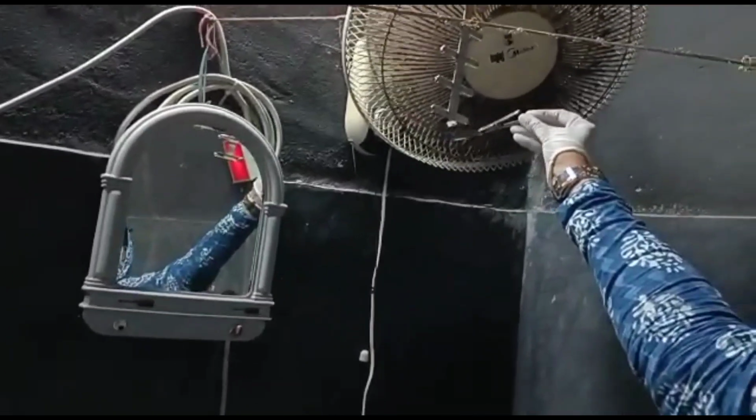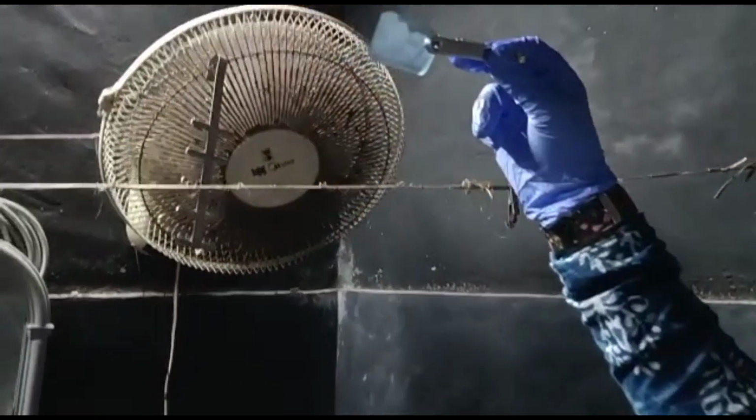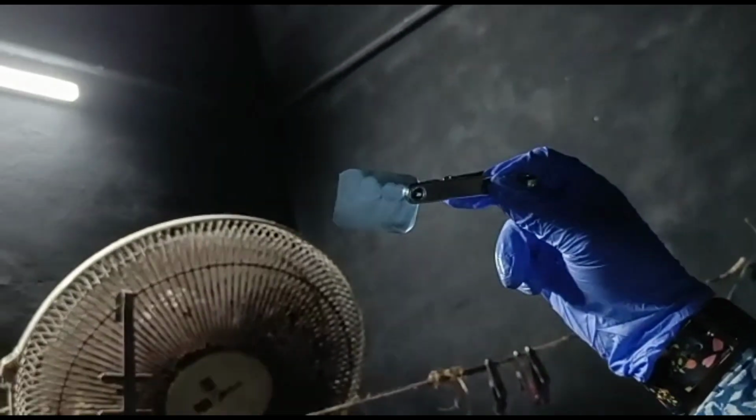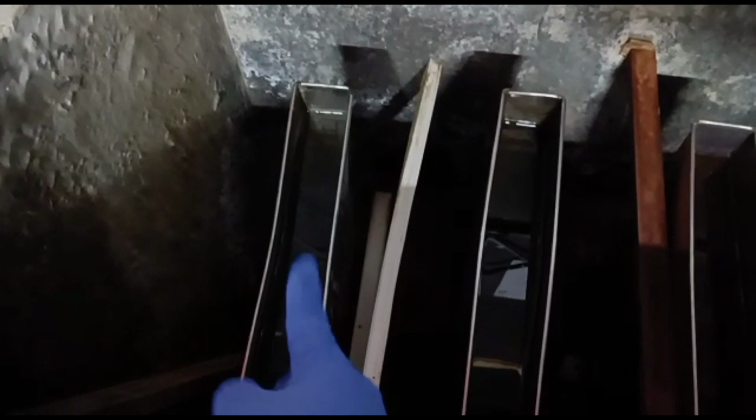Here in our setup we use the air dryer itself, and after you're done with the processing, this is the image that you get in broad daylight. So this is the developing solution, the water, the fixer solution, and that's the running water.